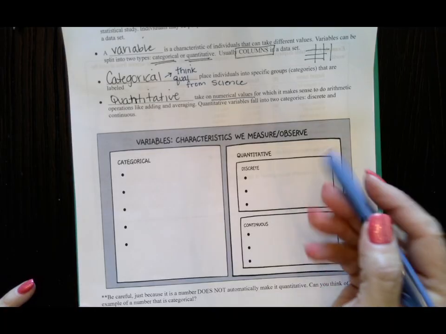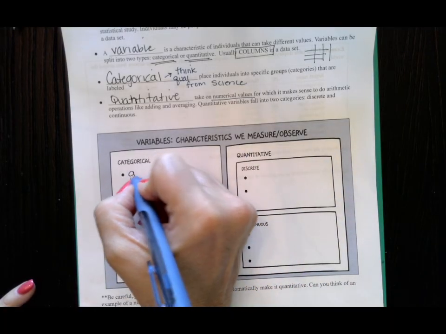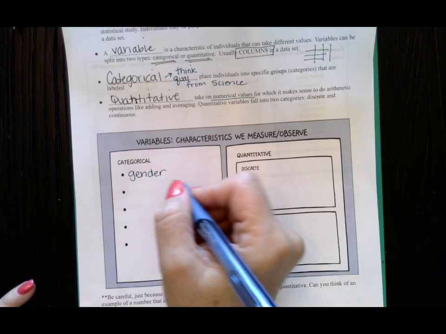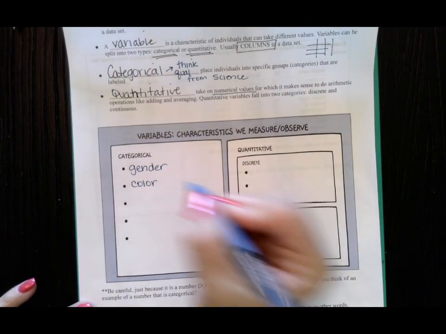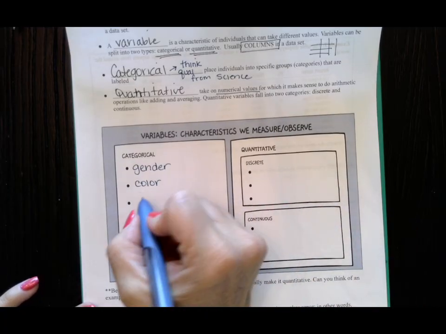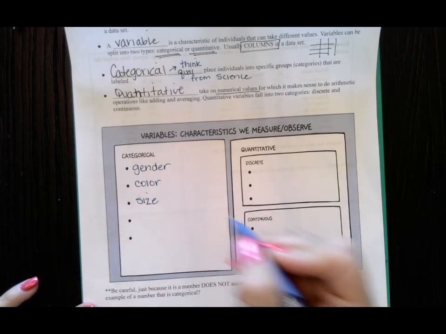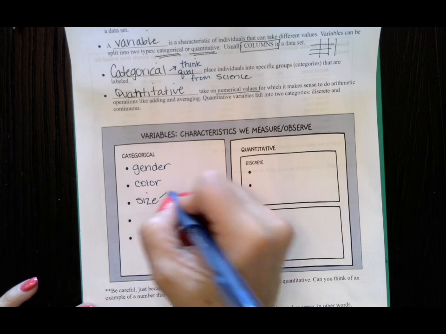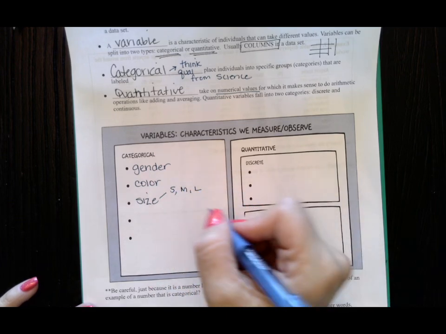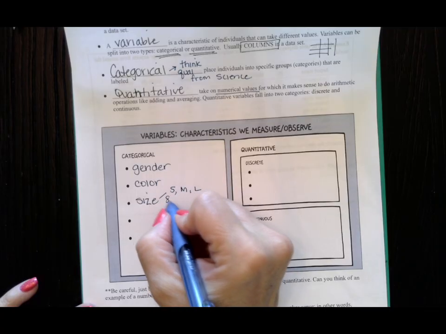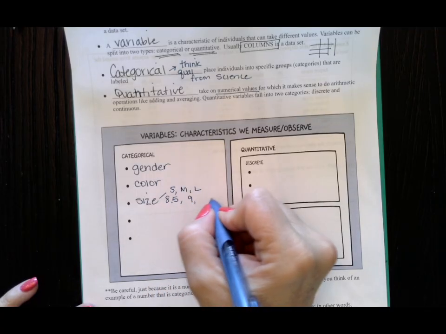So categorical, something that could be like gender. Classify, are you a boy or are you a girl? It could be color. Are you wearing a green polo or a black polo? It could be size. Now, let's talk about size for a minute. Because when we think of size, we think about something like small, medium, or large. But it could also be something like a shoe size. So 8.5 or a 9, or you might wear an 11.